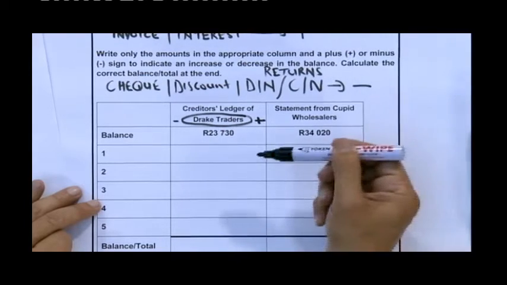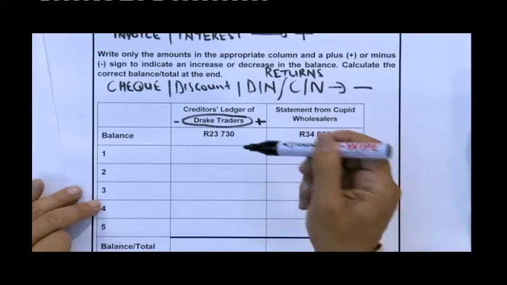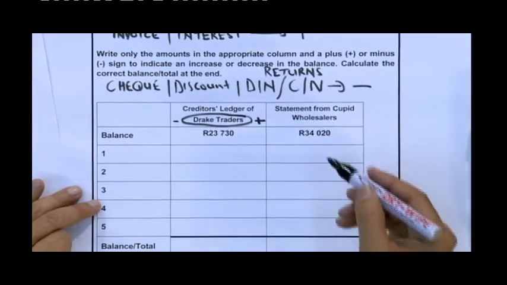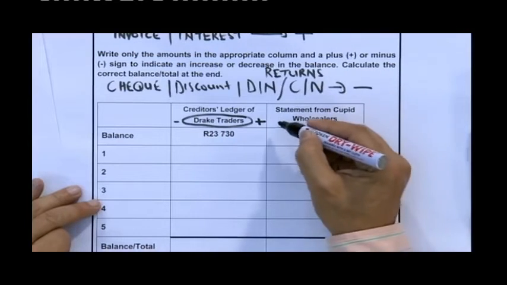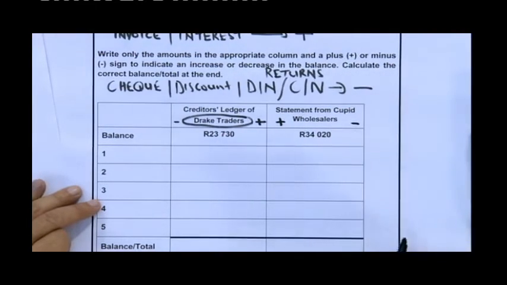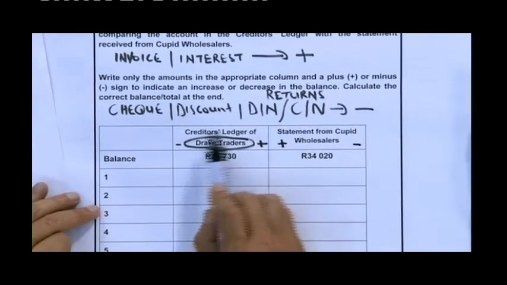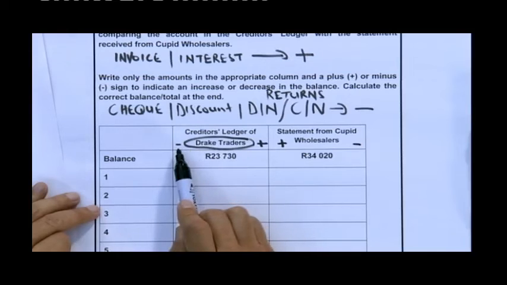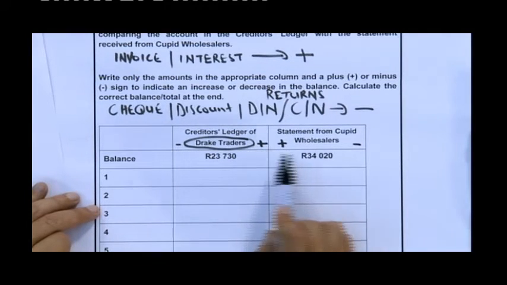So he is looking at us and he's saying, well, Drake, you owe me money, so you are my debtor. So the statement will work with plus and minus. Just once again, creditors, we see them as liabilities, so it's going to be minus on the debit, plus on the credit.